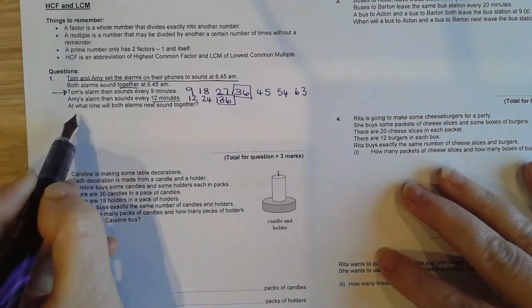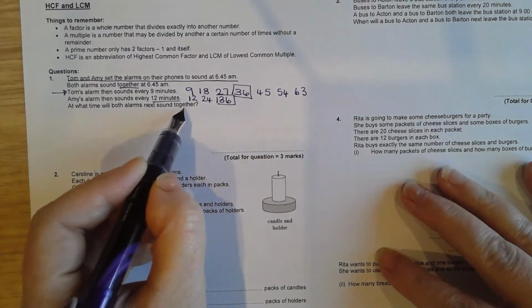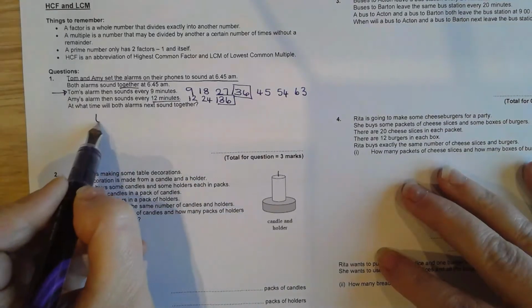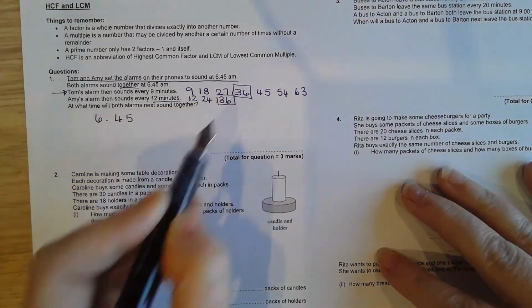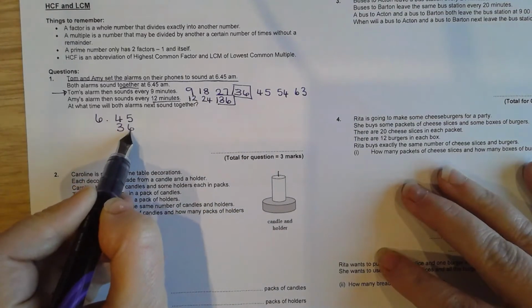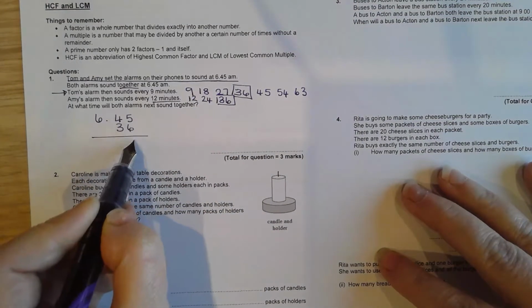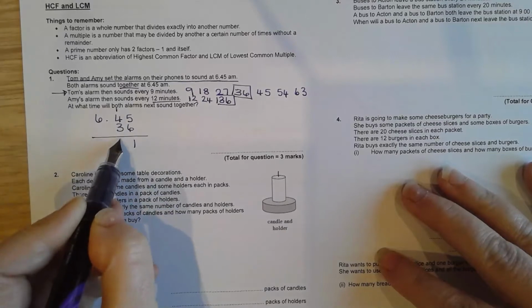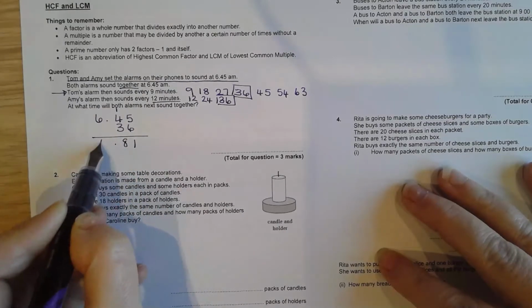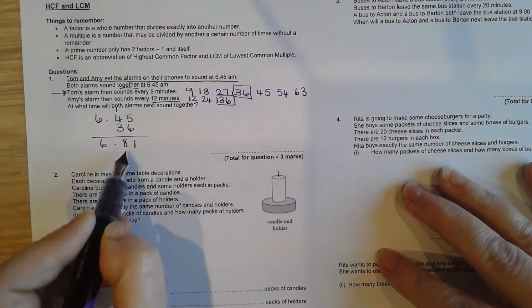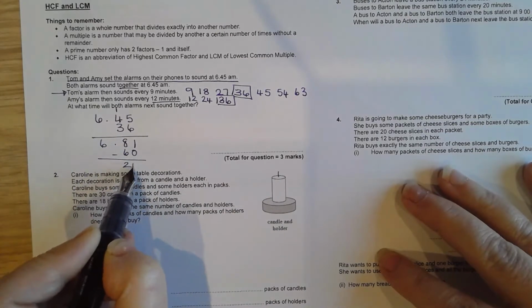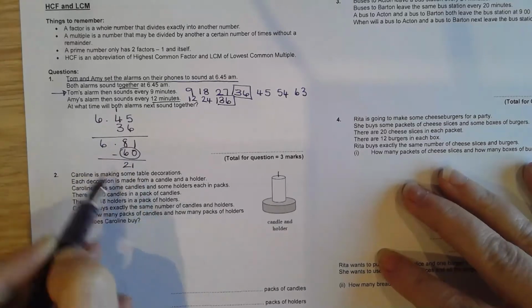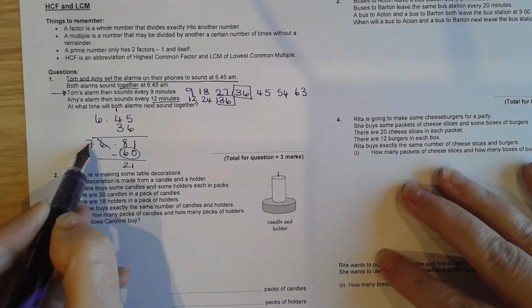Then it asks, at what time will both alarms sound together? So the alarms went off at 6:45. They'll go off at the same time again 36 minutes later. So when I add these two numbers together, I get 81. Now that doesn't work on time because it only goes up to 60 minutes. So I'm going to take those 60 minutes and it becomes the next hour.